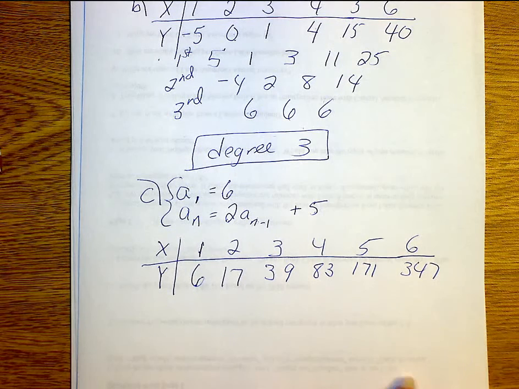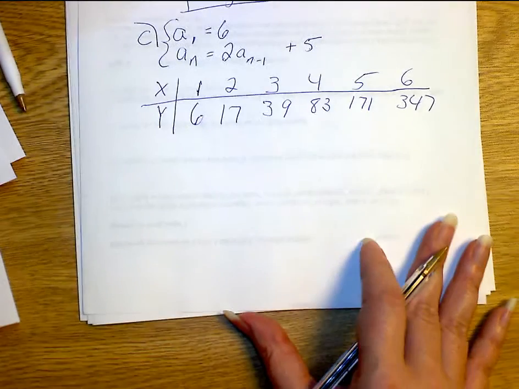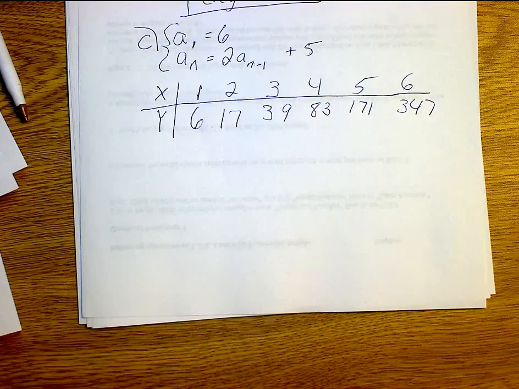All right, I want you to see if this is a polynomial. Use your calculator if you need to.